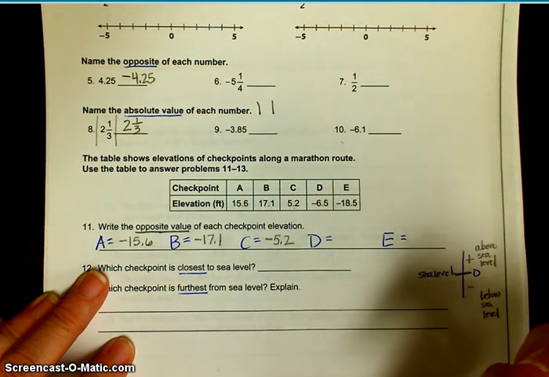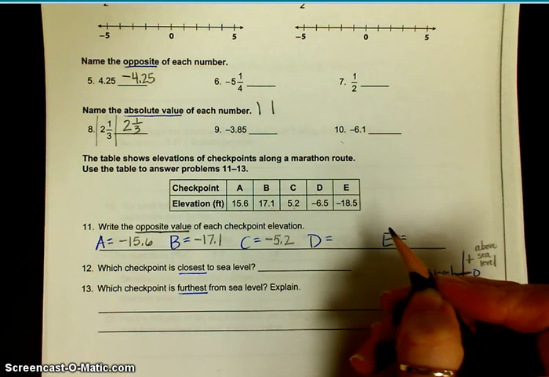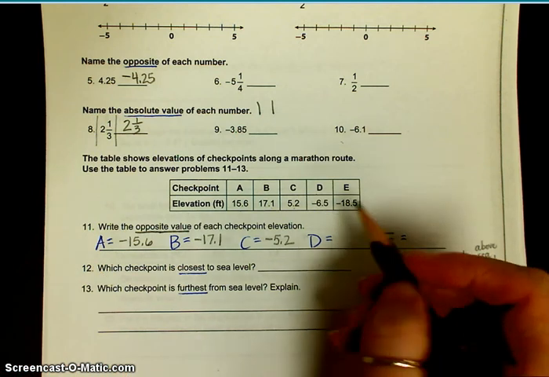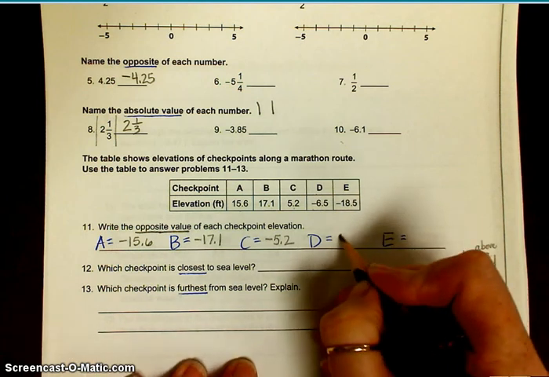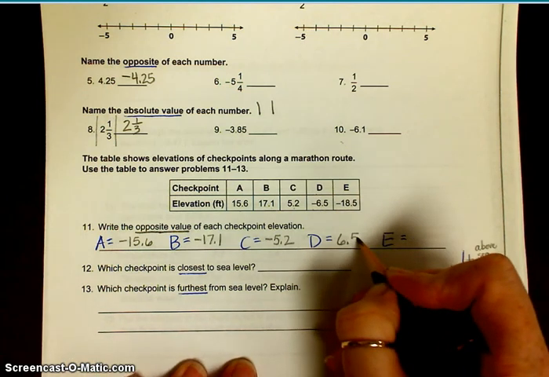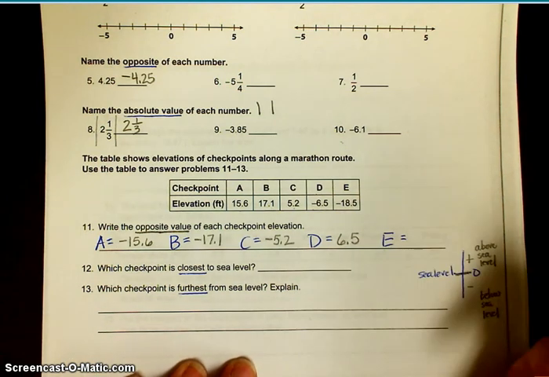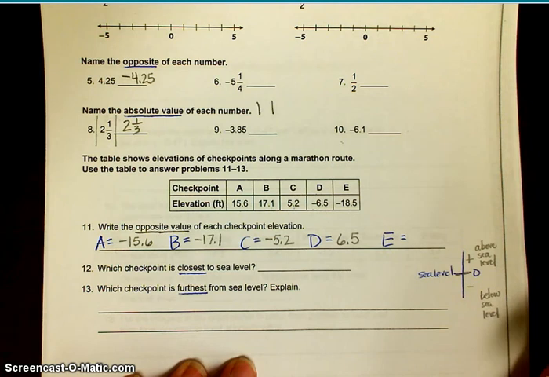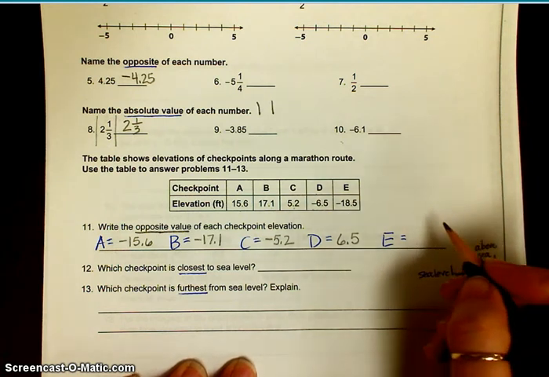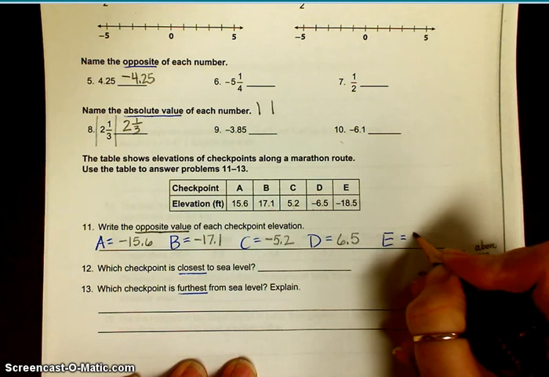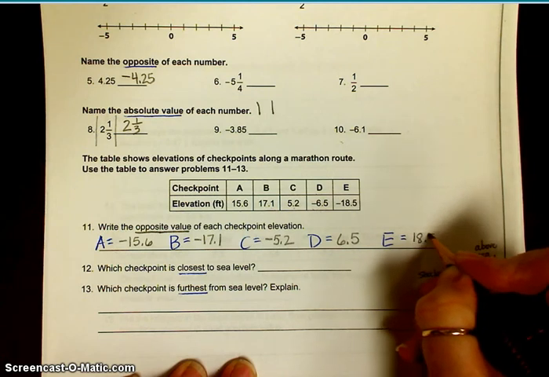D is they give us negative 6.5. We start off with a negative number, so when we flip those signs, we're going to end up with a positive 6.5. And the exact same procedure is going to be done with E. We're given negative 18.5, and the opposite of that, if we flip the signs, would be positive 18.5.